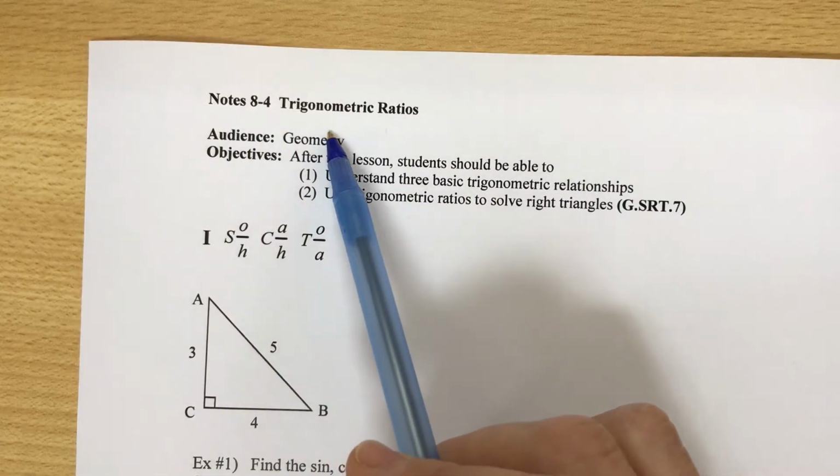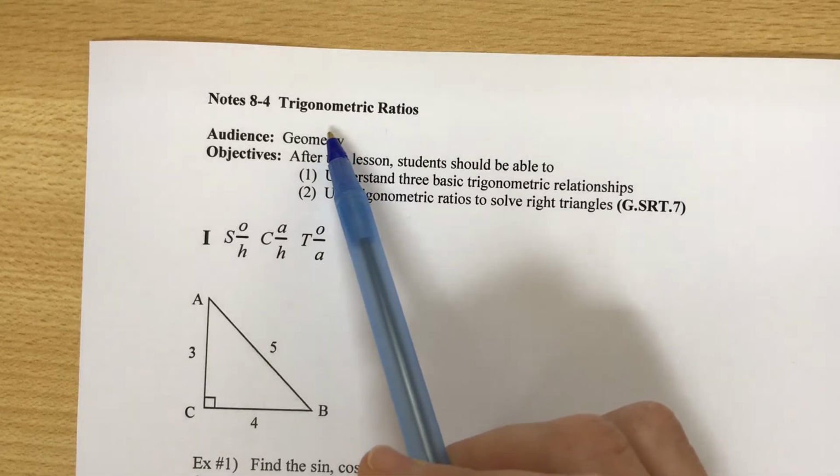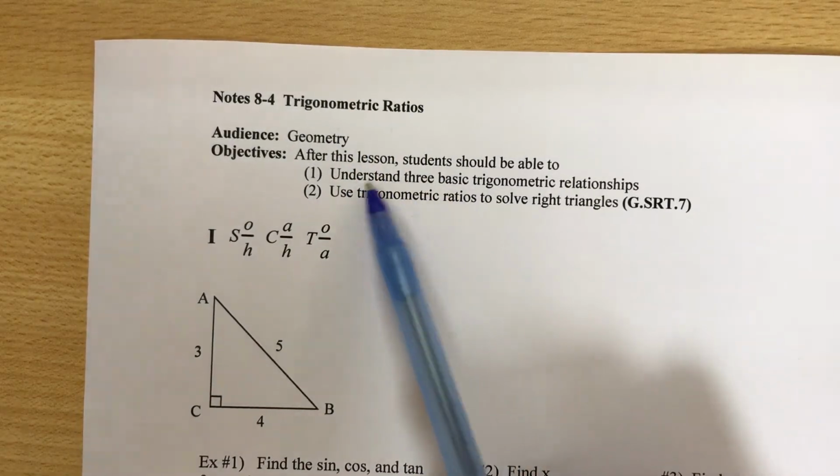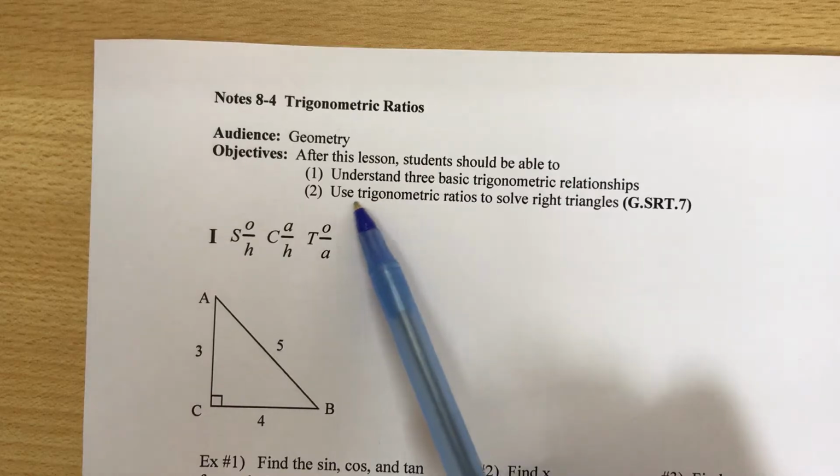Before we start, let me give you your joke of the day. What did the tree say to the wind? Leave me alone.